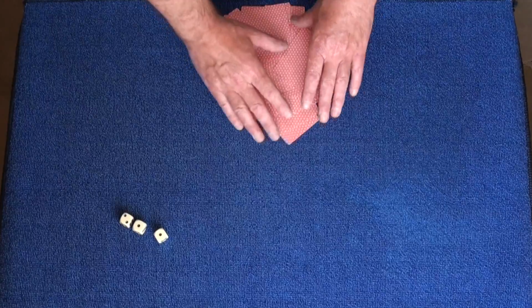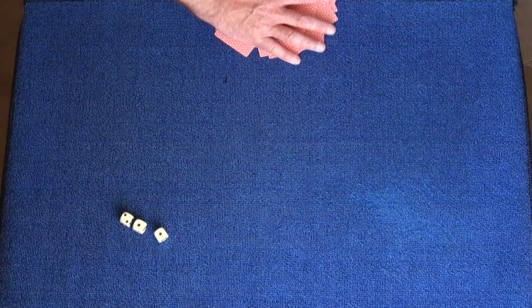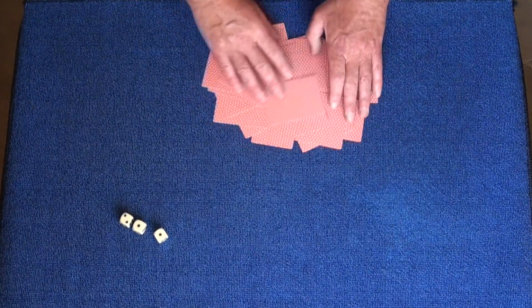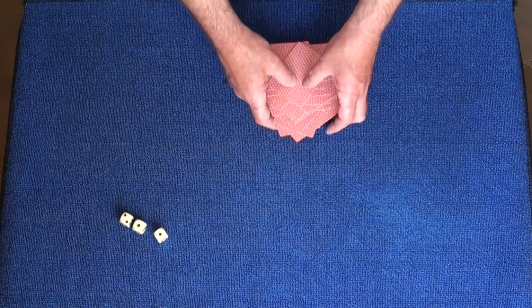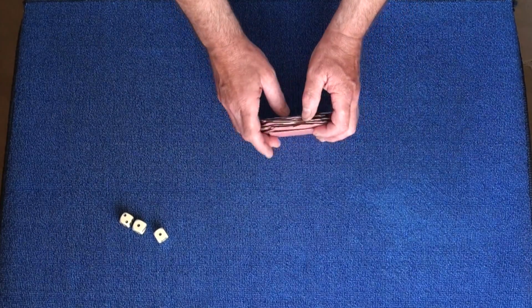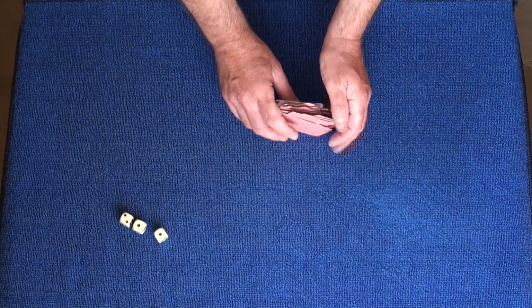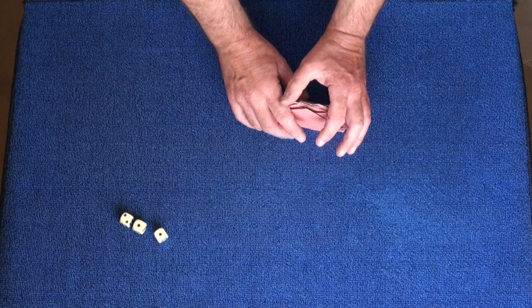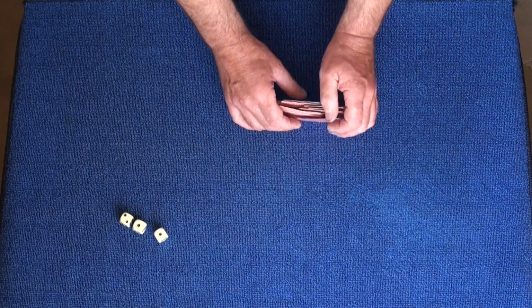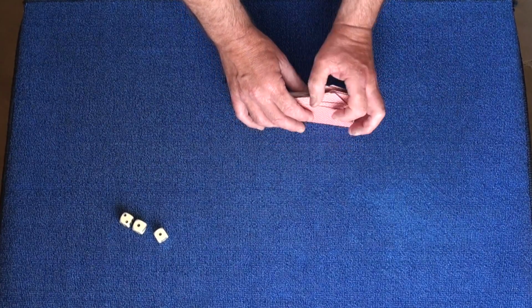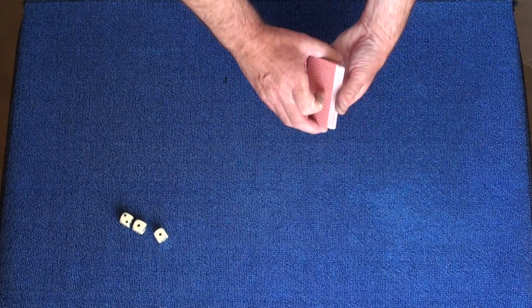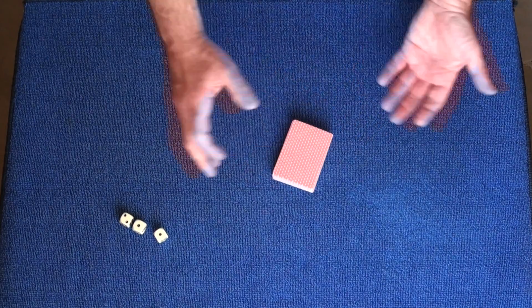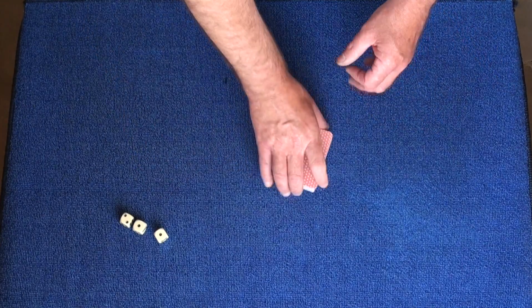So now what I'm going to do, I'm going to scoop all the cards up, like so. Square them up. Spectator can give the cards another shuffling.